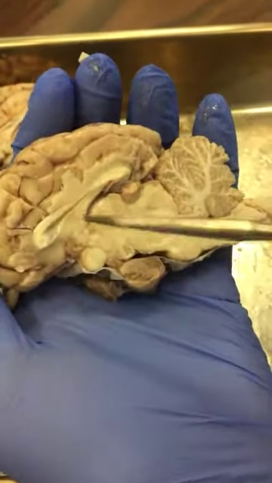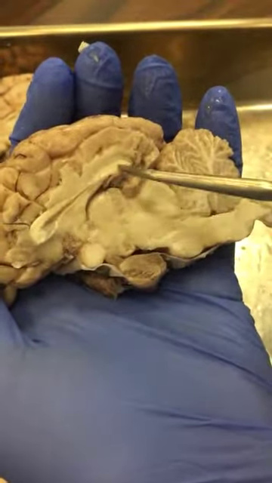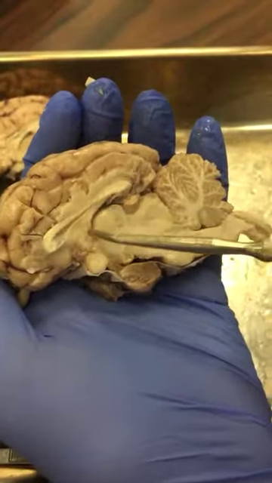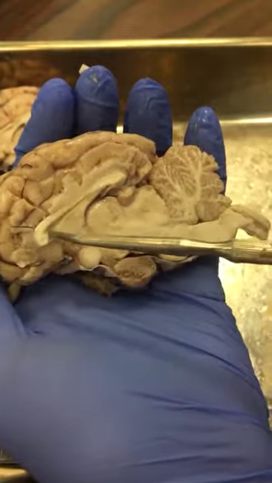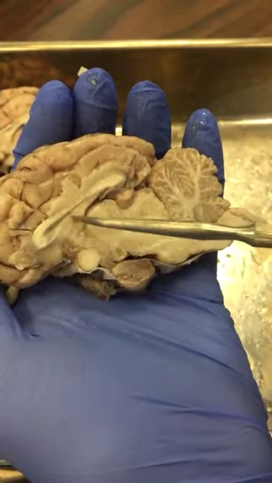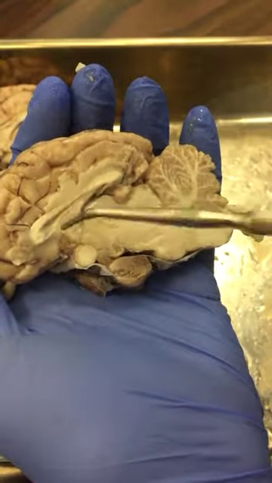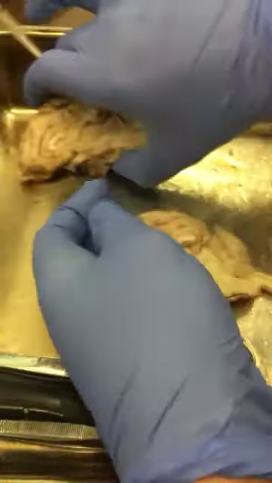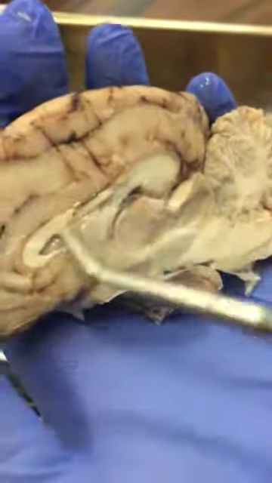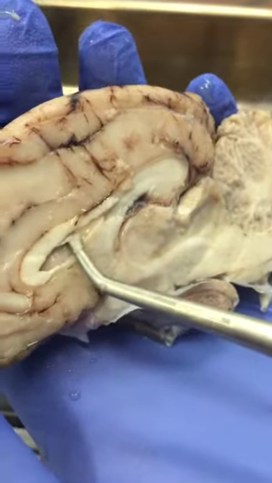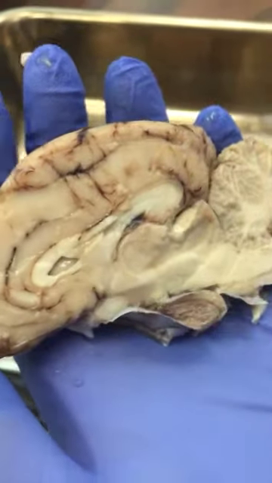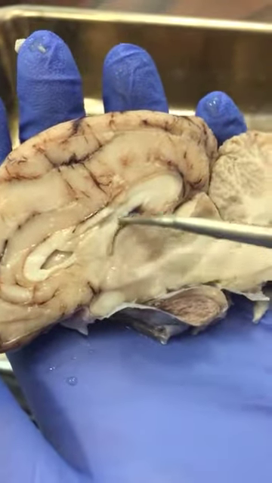All right, starting with the corpus callosum, find the first big white fiber tract, then the fornix is underneath it. On this brain, the membrane connecting the corpus callosum and the fornix is still intact, so that is the septum pellucidum. If you cut through it, on the other side of it is just the space of the lateral ventricle on that side. So find the fornix.